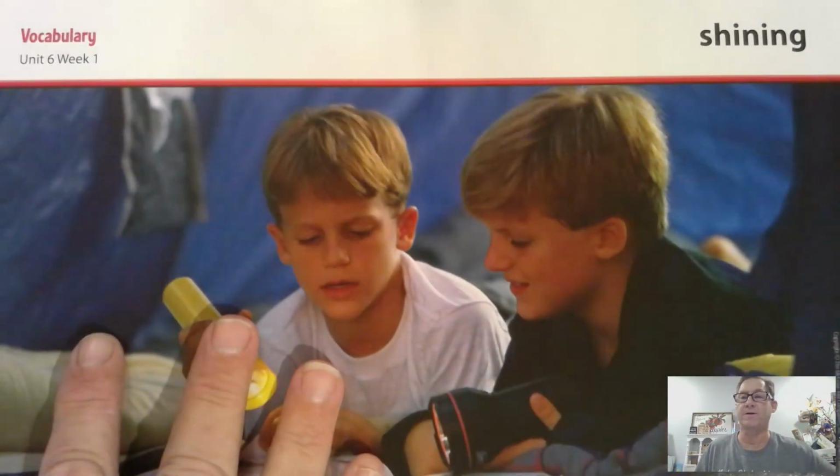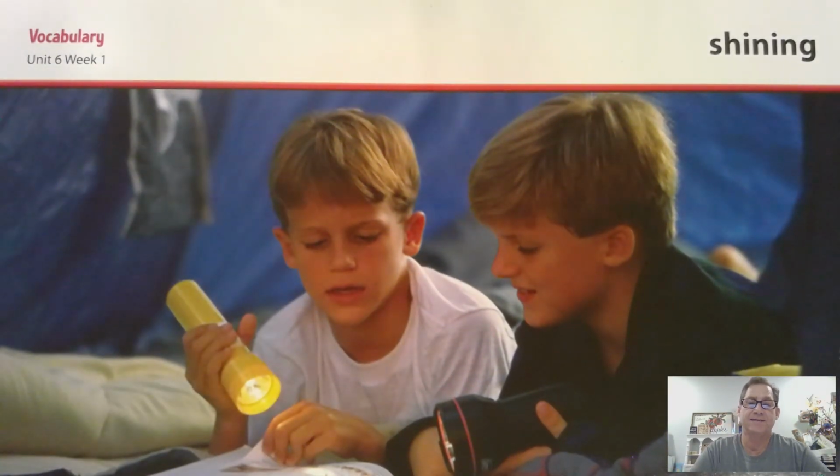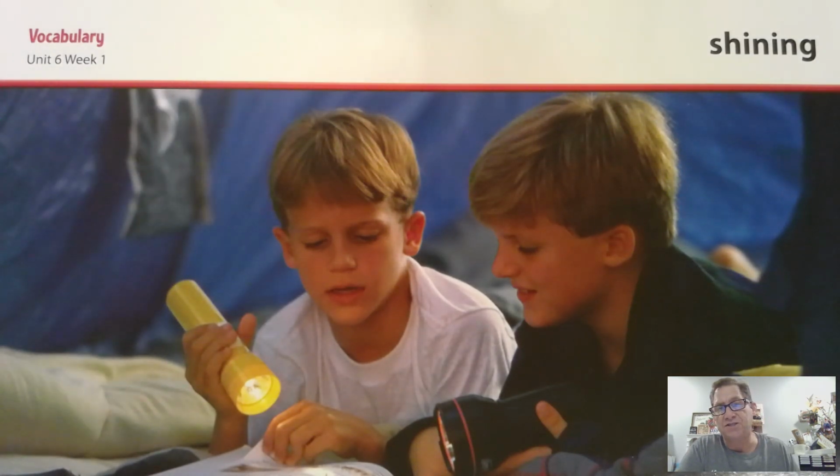Okay, the next word in our selection is shining. Say that word with me. Shining. If something is shining, it is giving out light. For example, Bill and I were shining flashlights on the book so we could read it at night.